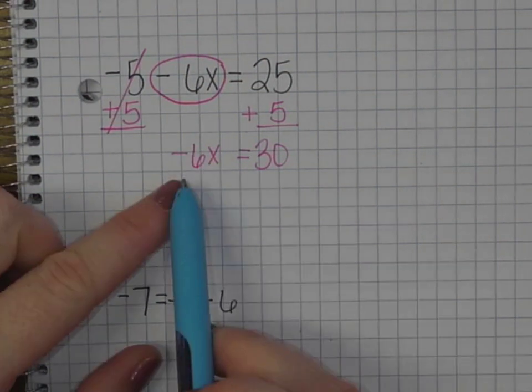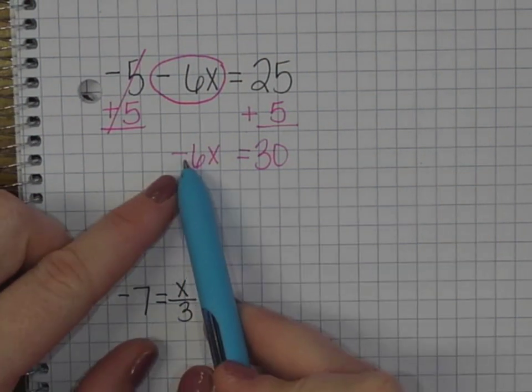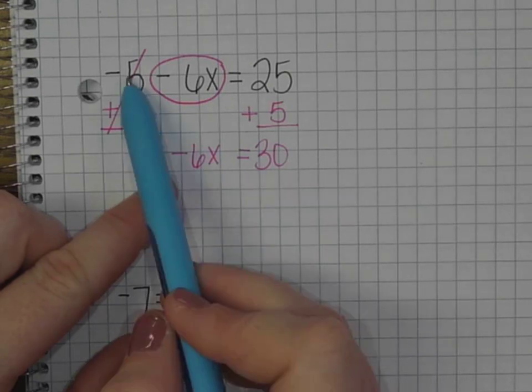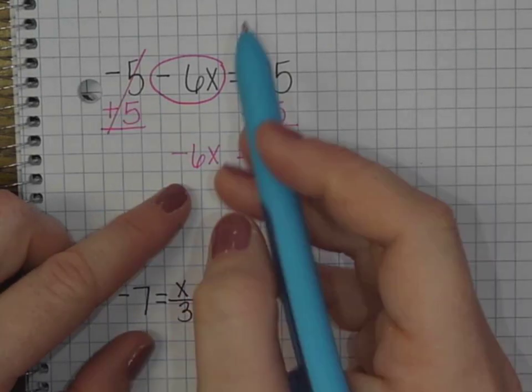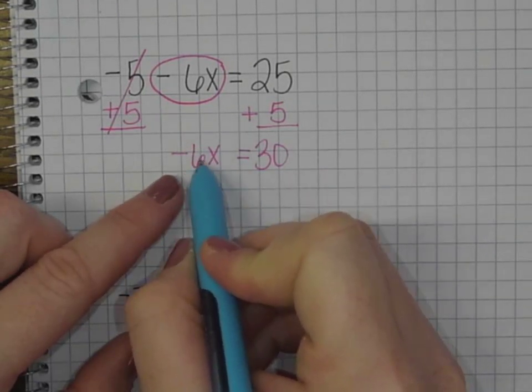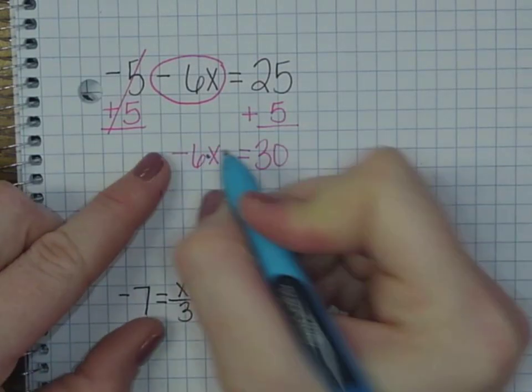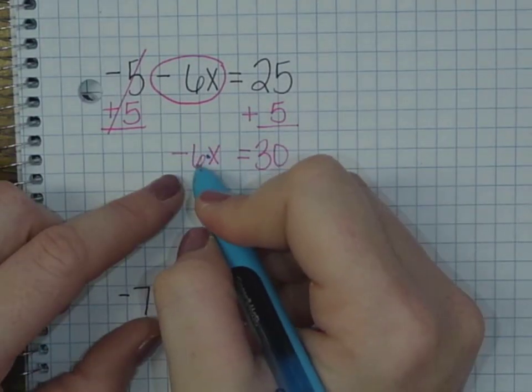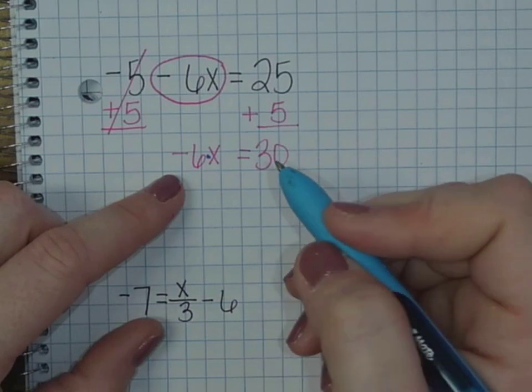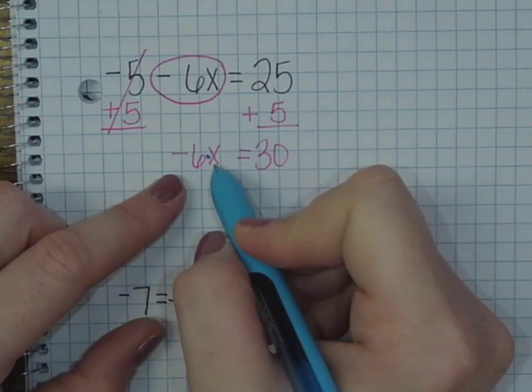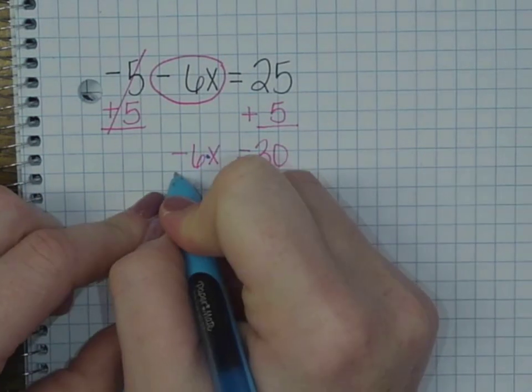Now, people then try to do the same thing here as they did here. But notice there's not an addition or subtraction sign between those. This would be multiplying, a negative 6 times x. So the opposite of multiply is to divide.